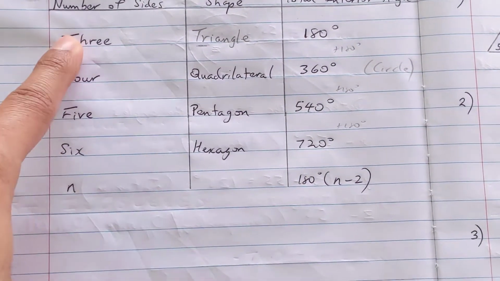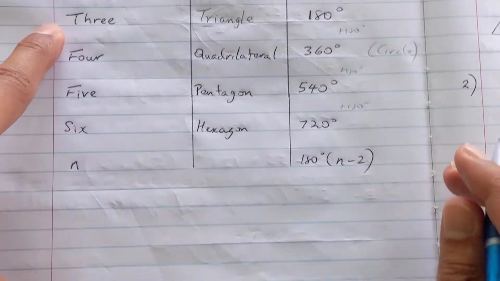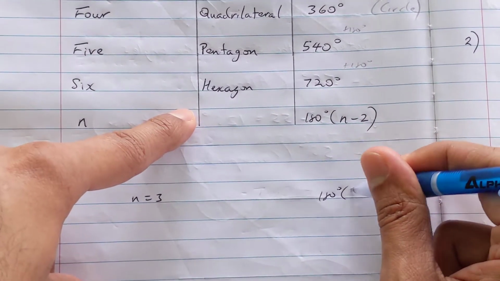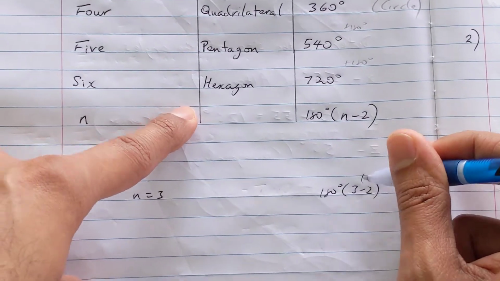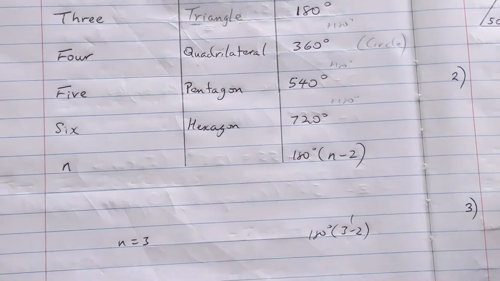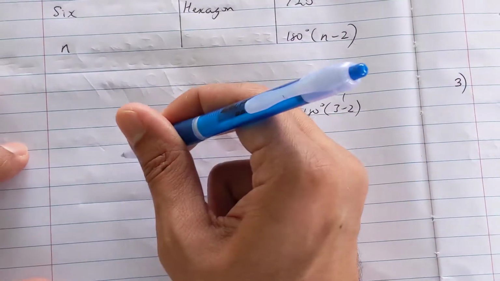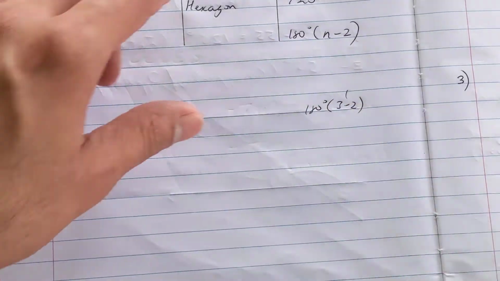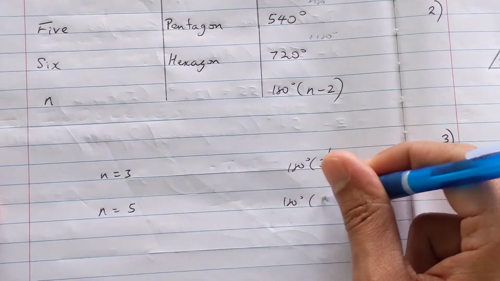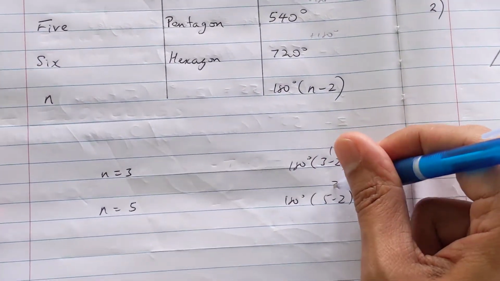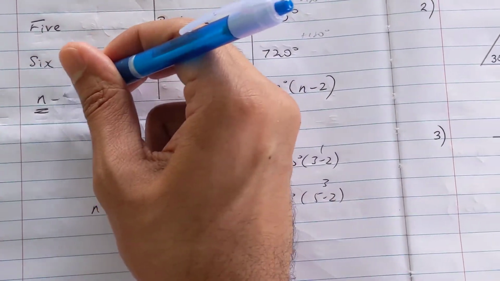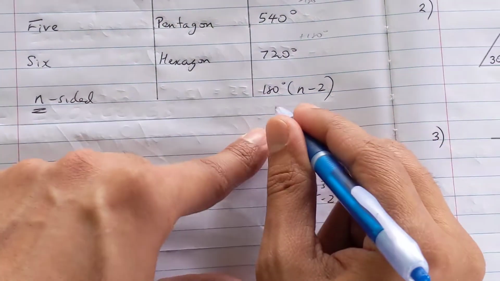So if I had a shape with 3 sides, that means n will be equal to 3, just to show you how the formula would work. So in this formula, it will be 180 degrees times 3 minus 2. 3 minus 2 is 1, 180 by 1. So that shape, which we call a triangle, would be 180 degrees. What if I had a shape with 5 sides, which is the pentagon that we just looked at? That means n is 5. So 180 degrees times 5 minus 2, which is 3. 180 by 3, 540. So this is just a general formula. If we had an n-sided shape, 180 degrees times n minus 2.